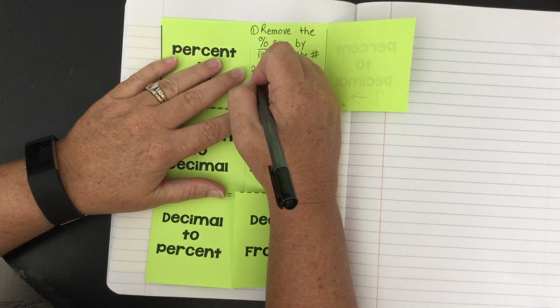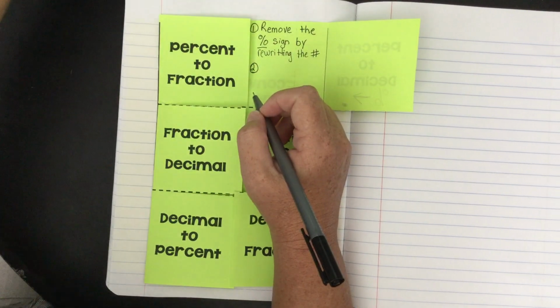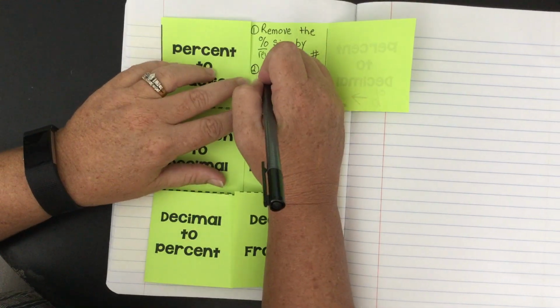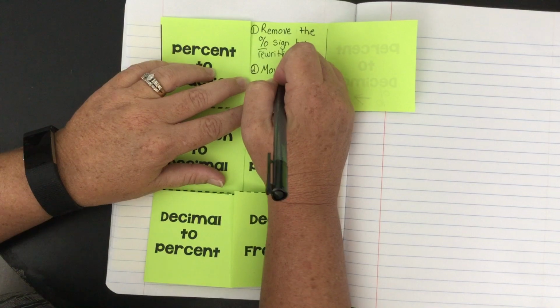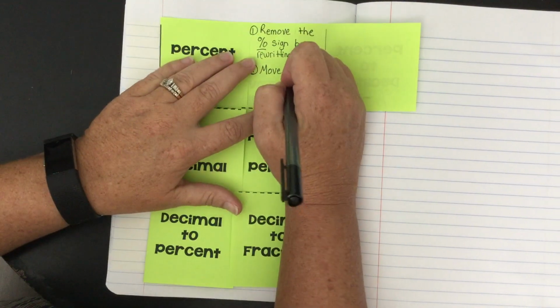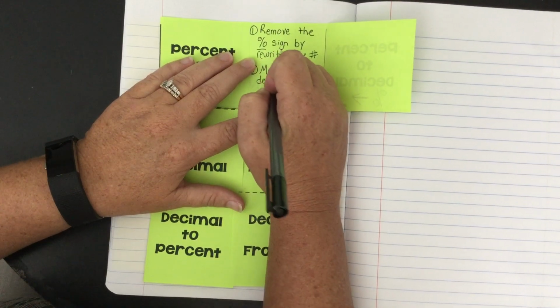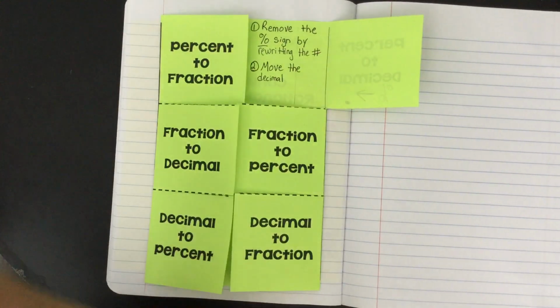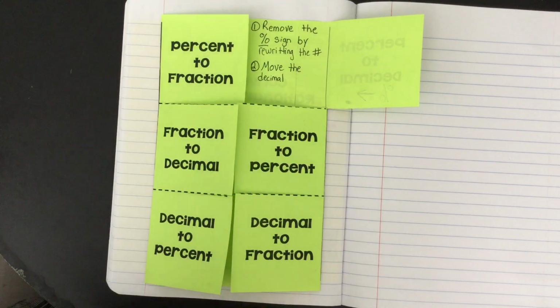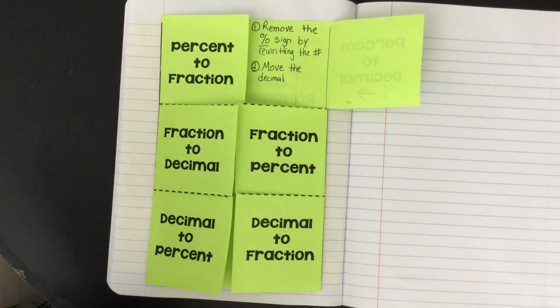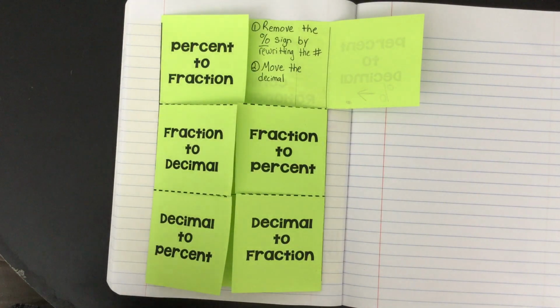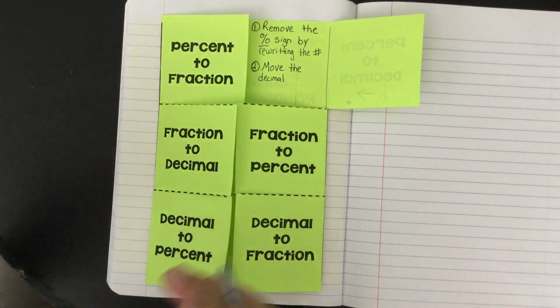Then step 2, we are going to move the decimal wherever it is. Remember, if the number does not tell me where the decimal is, where do we always assume it's going to be? At the end. All right.